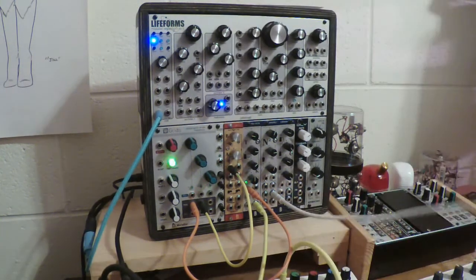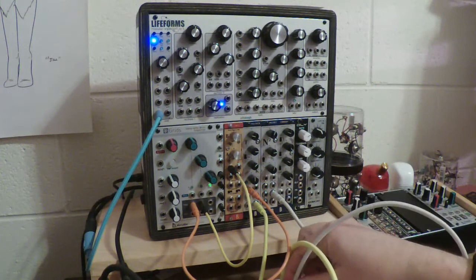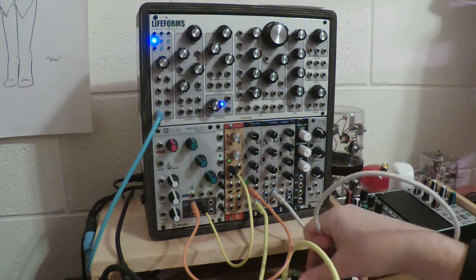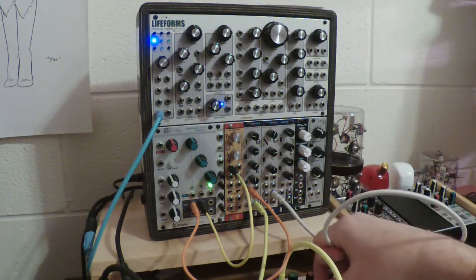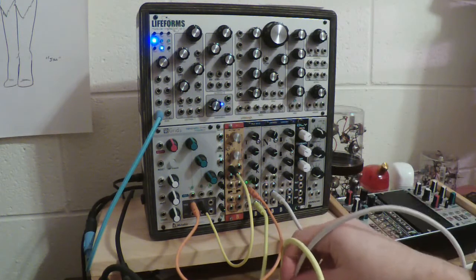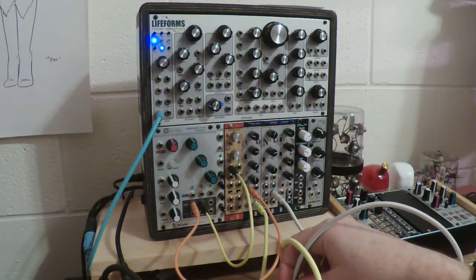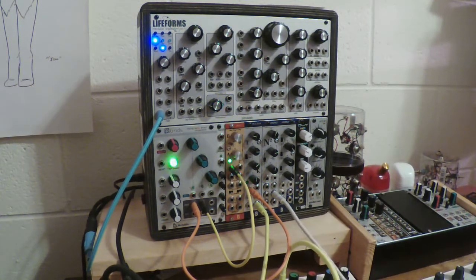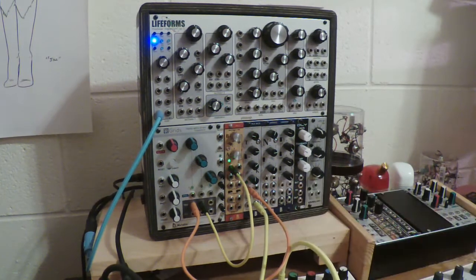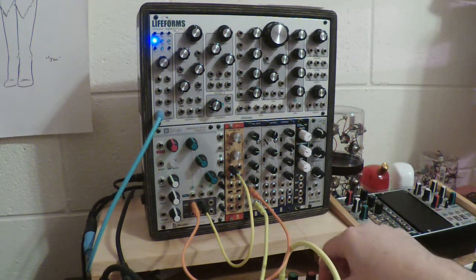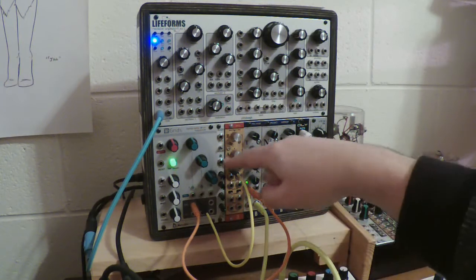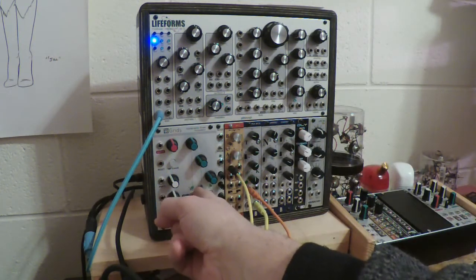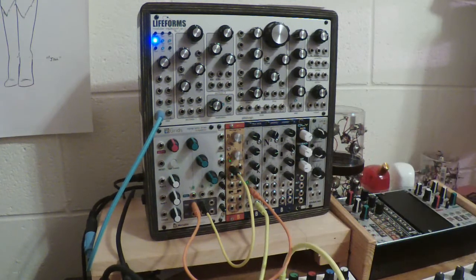Now, if I plug this directly into my mixer, you just hear noise. Steady, uninterrupted noise. How do I chop that up into notes? Run it through a VCA. You'll see that this light is blinking in time with the trigger light over here on Grids.